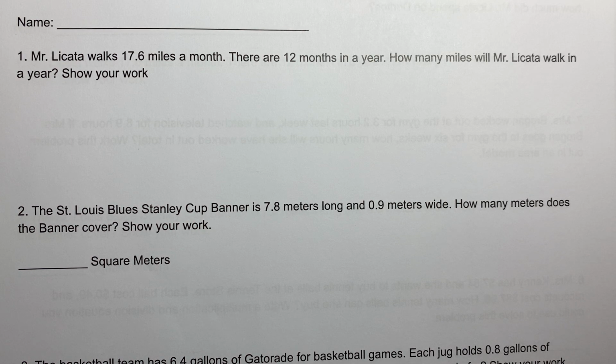So we're doing a review for multiplying and dividing decimals. The first one, we've got Mr. Lakata. He walks 17 6/10 miles a month. There are 12 months in a year. How many miles will Mr. Lakata walk in a year?